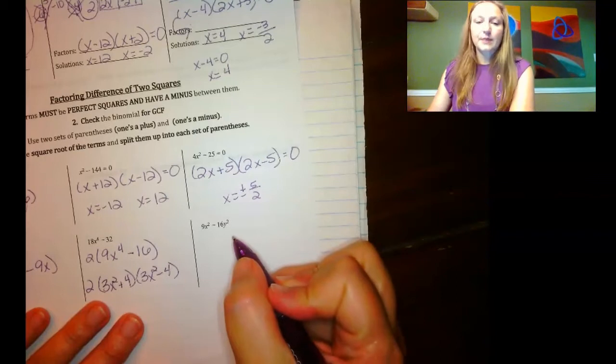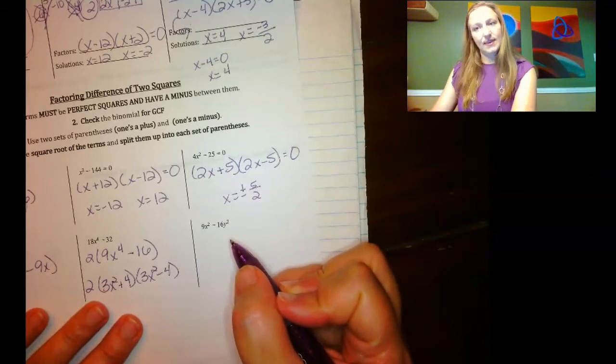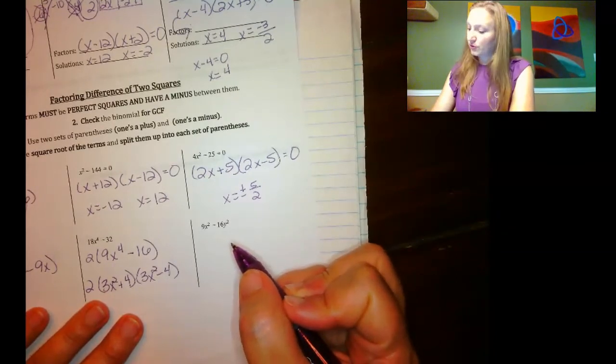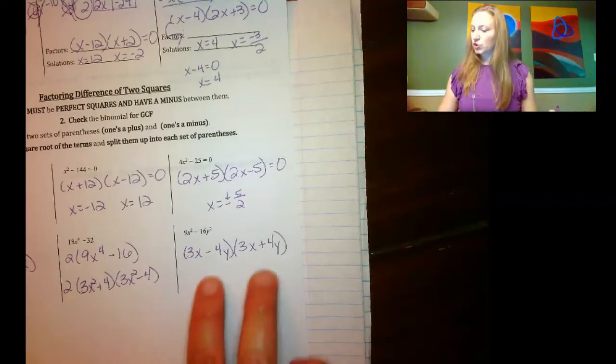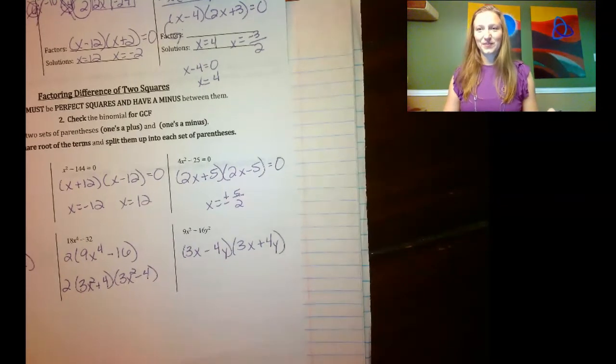Okay, last example, look for a GCF, and then see if you can factor it further. So there happened to be no GCF on this problem, but they were both perfect squares, so you should be able to factor them using the difference of squares pattern.